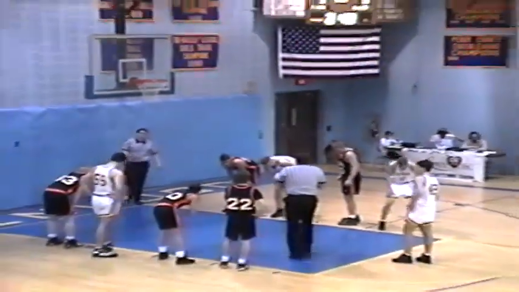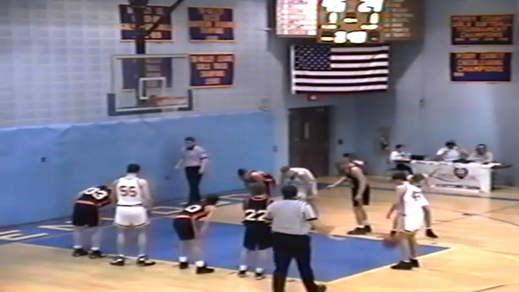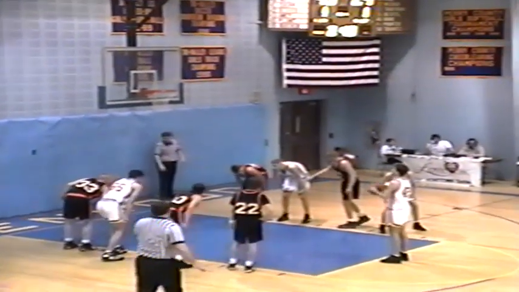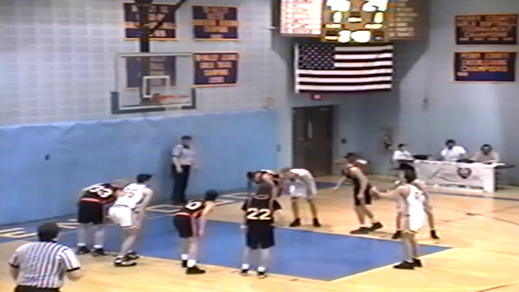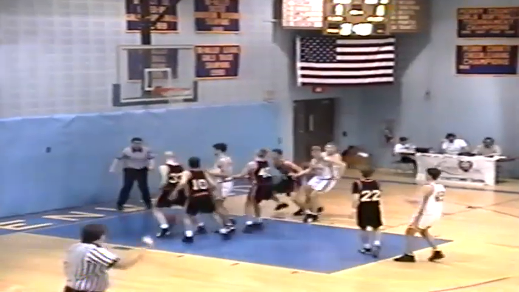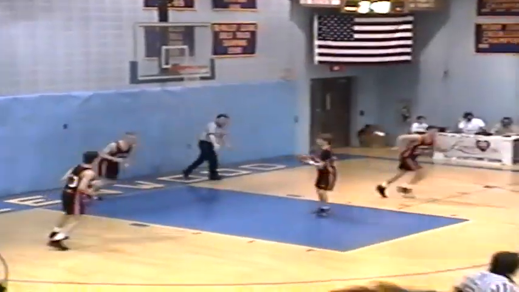Brett Beaver at the line, shooting for Greenwood. I may have been calling him Seth Beaver, but it's actually Brett. So Brett shooting his first shot. Good. His only shot, actually. Okay, he got a 3-pointer out of that. 46-24, Greenwood.